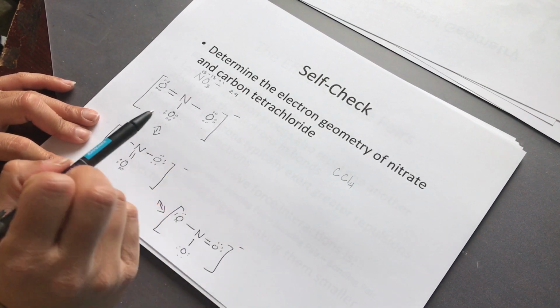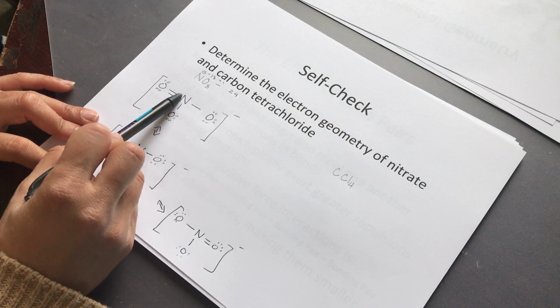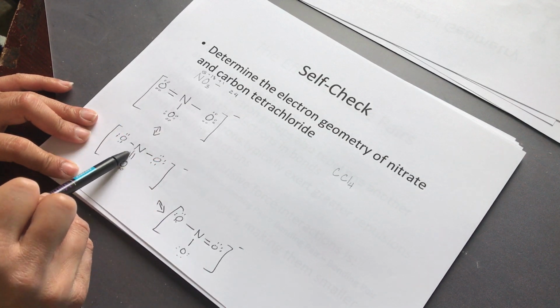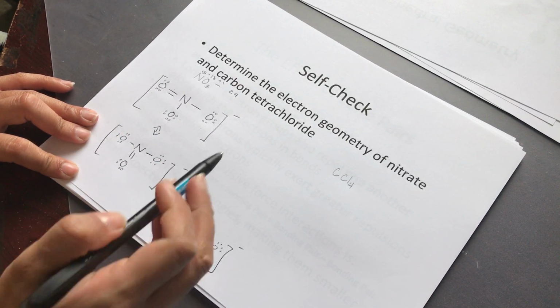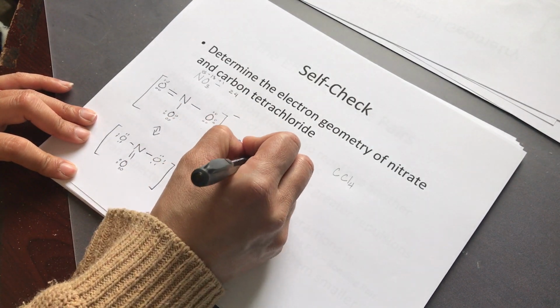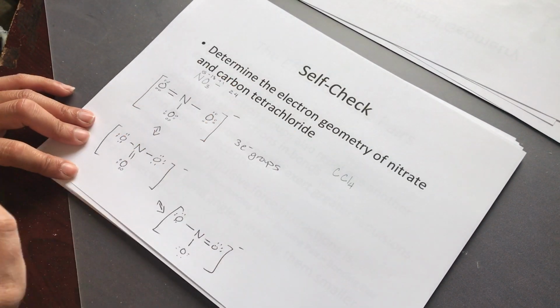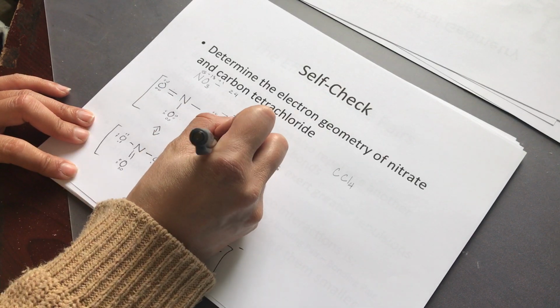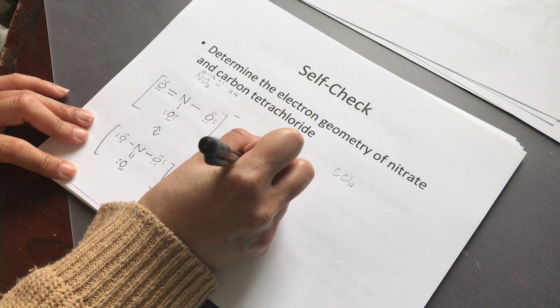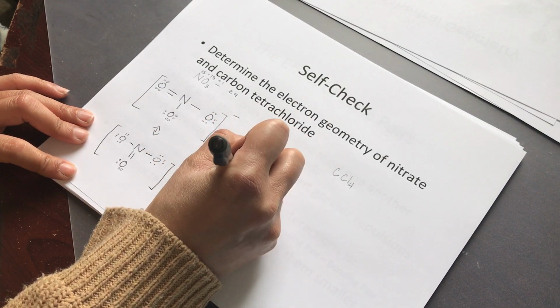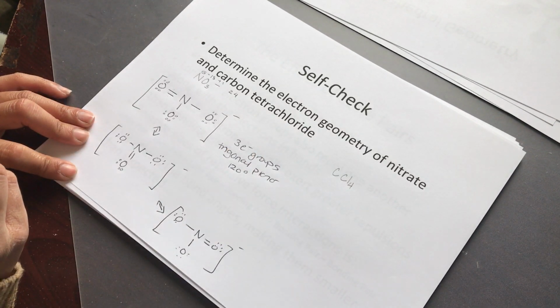Perfect. So now how many electron groups do I have? 1, 2, 3. 1, 2, 3. 1, 2, 3. 3 electron groups. From my notes before, I know that 3 electron groups is trigonal planar, with a 120 degree bond angle.